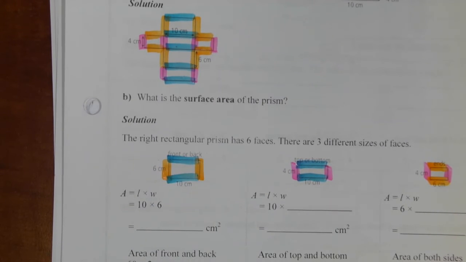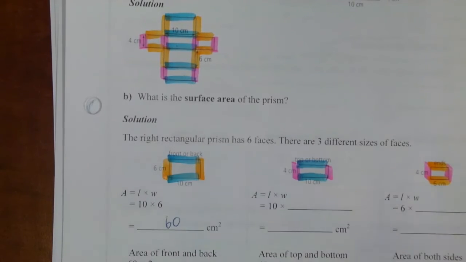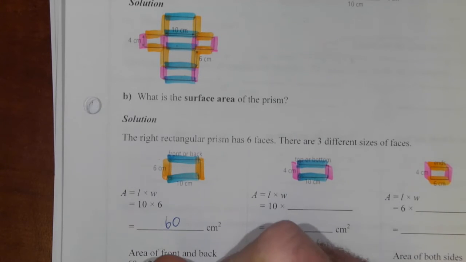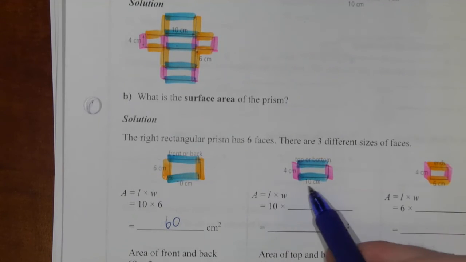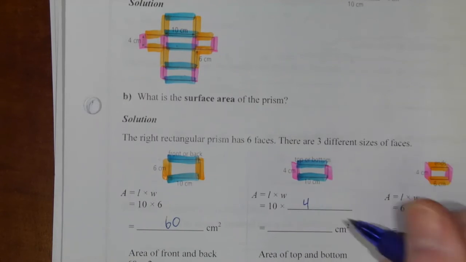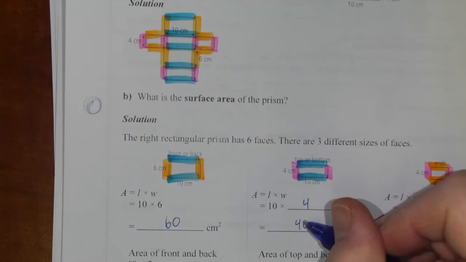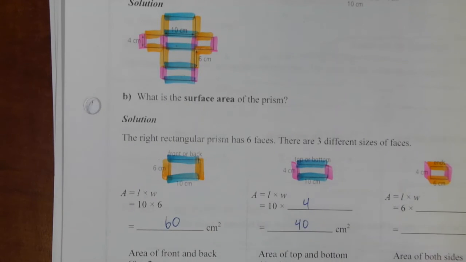So 10 times 6, which is 60 centimeters squared. When we double that, because there's 2 of these, that's 2 times 60, or 120 centimeters squared. This one, we've got 10 times 4, which is 40. Double that, and we have 80 centimeters squared.